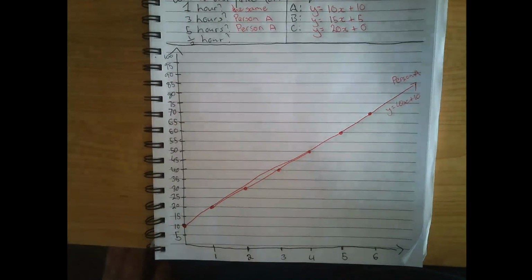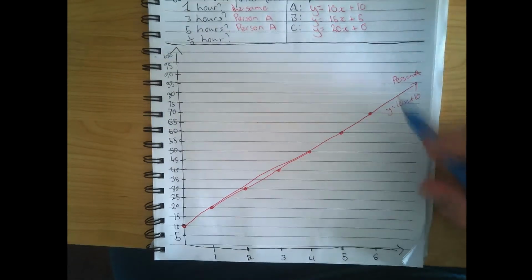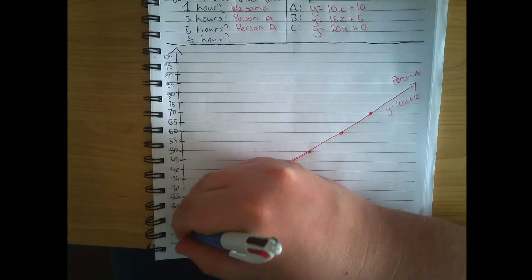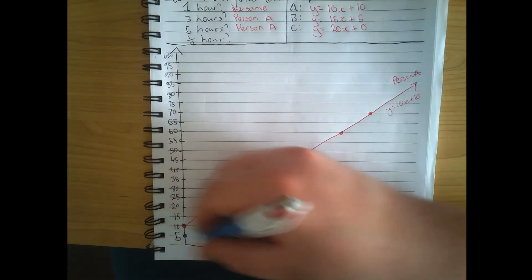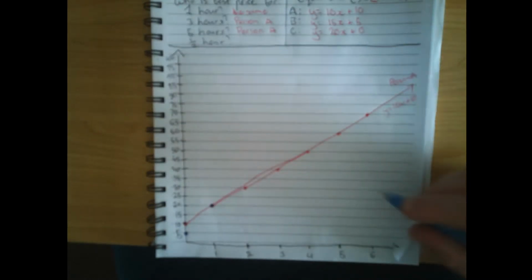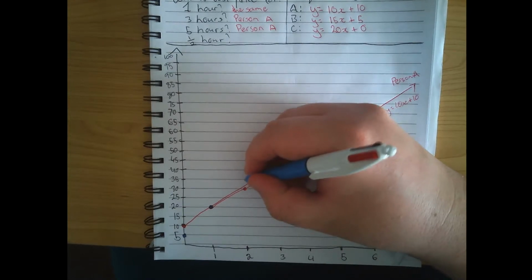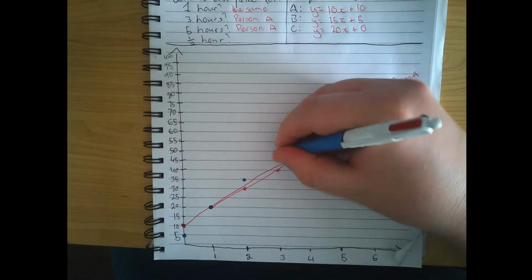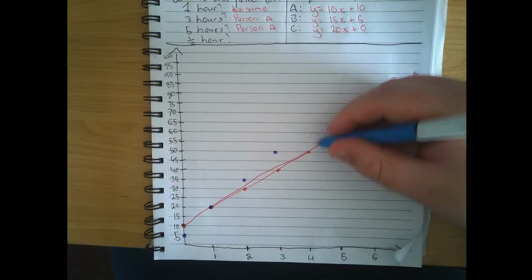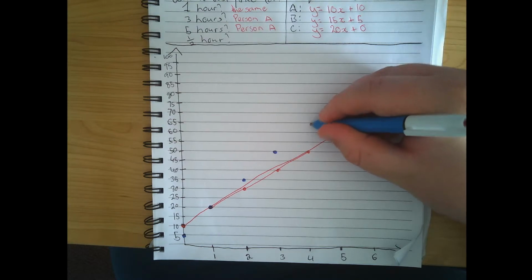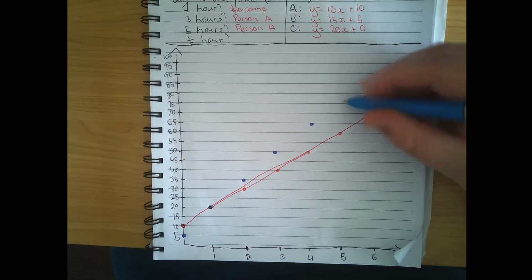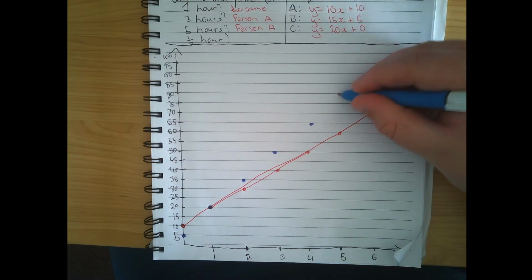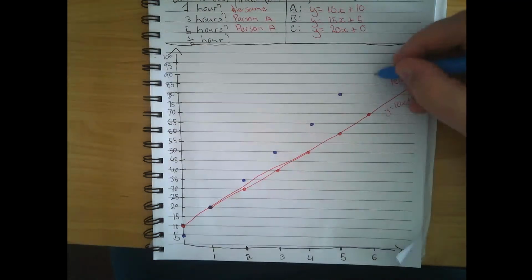Let's have a look at person B's line, which I will do in blue. So person B, I know you can't see the coordinates, but they start off at 5, and then they go up by 15 every single hour. So after 1 hour, they're at 20 as well. After 2 hours, they're at 35. After 3 hours, they're at 50. After 4 hours, we're at 65. After 5 hours, we're at 80, which is up here. Right? And if we were to do 6 hours, we're going to do an extra one, we would be at 95, which is up here. Right?